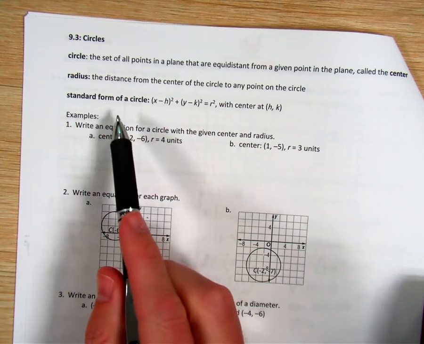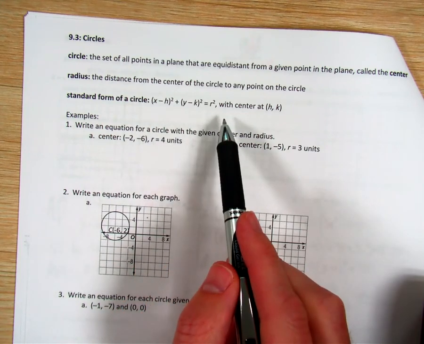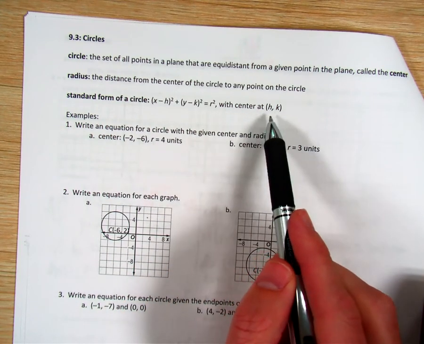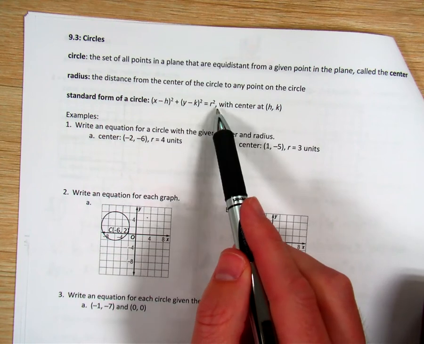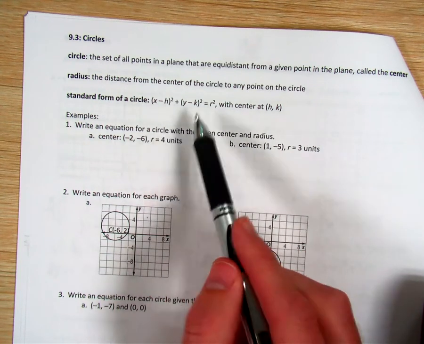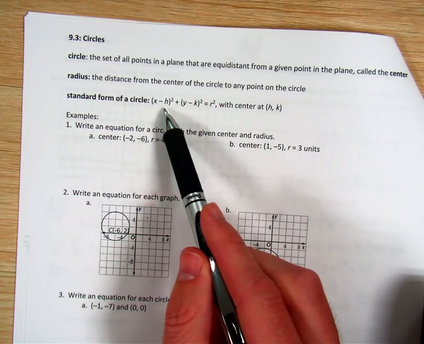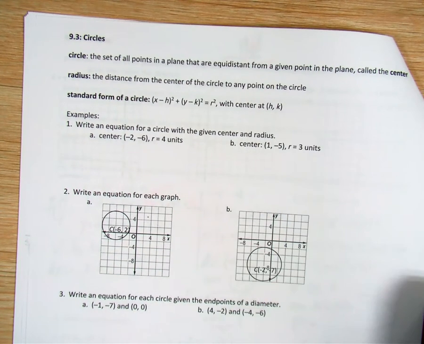The big thing here is the standard form of a circle: x minus h squared plus y minus k squared equals r squared. Okay, with our center being h comma k, and our radius r gets squared there in the equation. So it's opposites, right? So if this was 3 comma 4, that's going to be x minus 3, y minus 4. Okay, big thing to remember there.